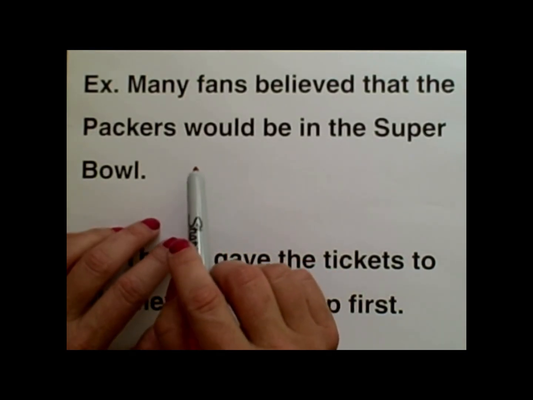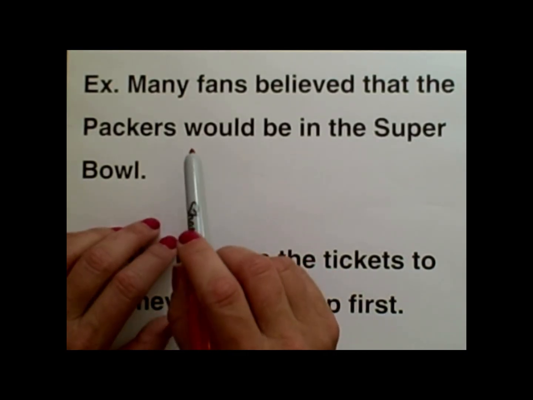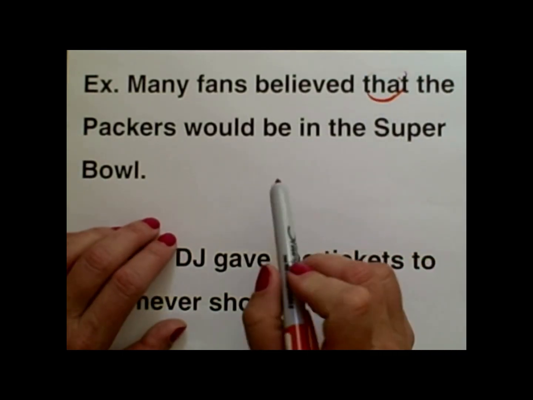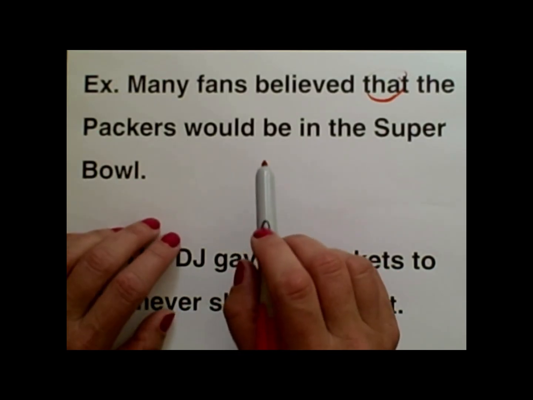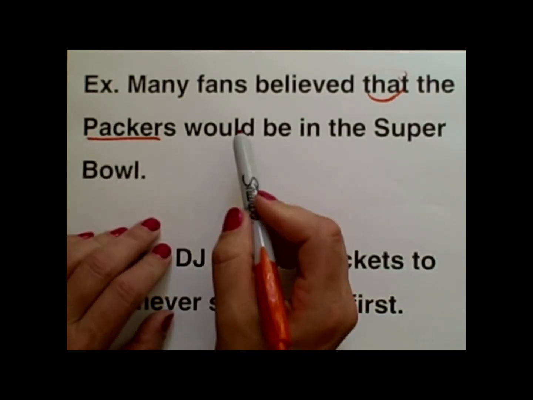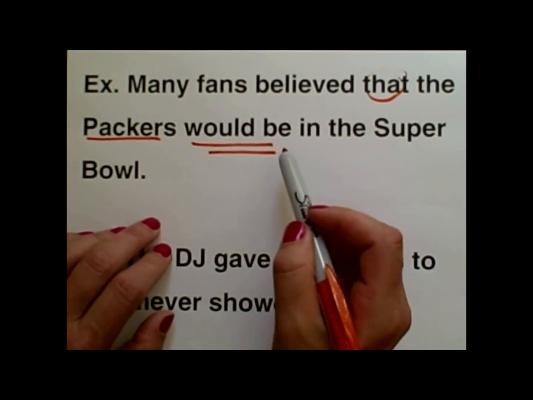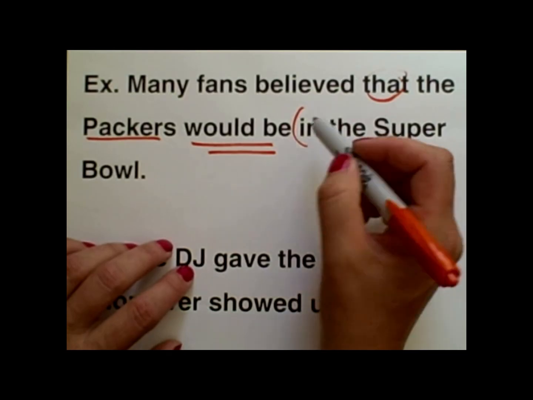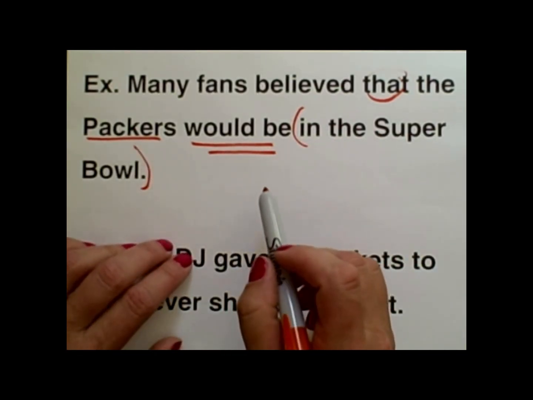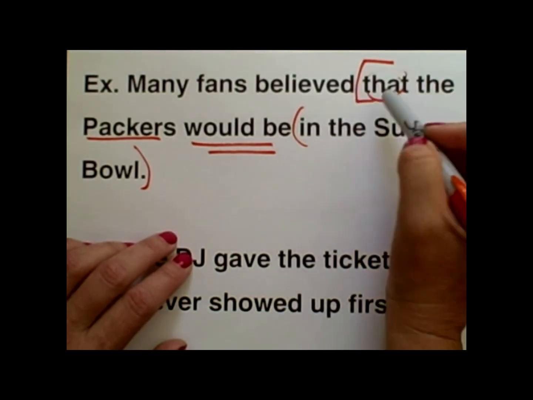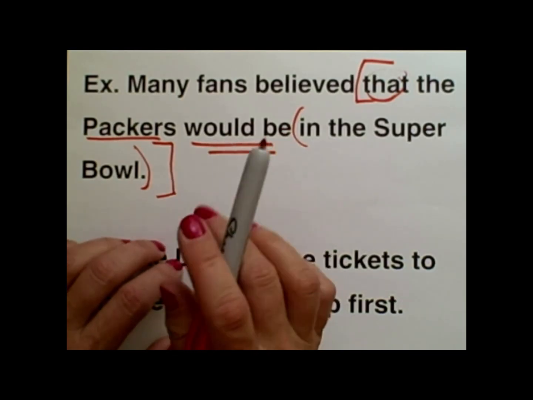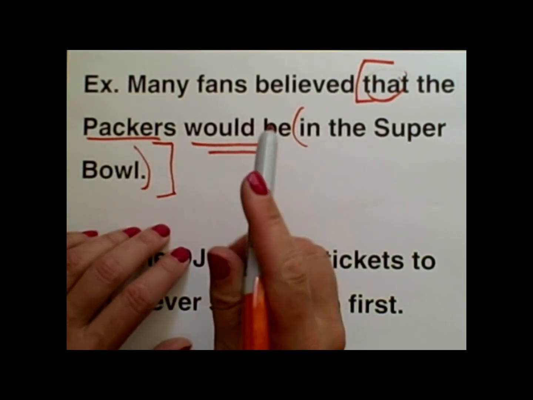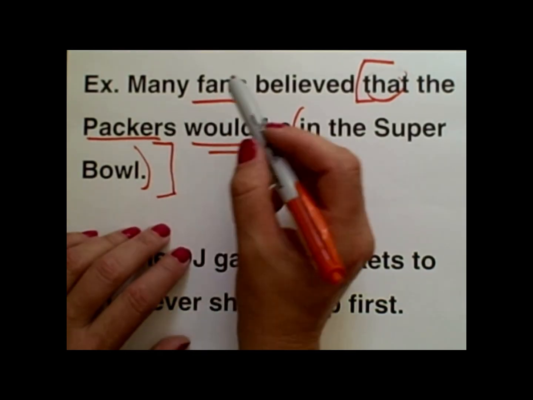Let's look at another. Many fans believed that the Packers would be in the Super Bowl. First, find the trigger word, that. What is the rest of the clause? Probably everything that follows, but let's look for a subject and a verb. Subject, Packers, verb, would be, and then we'll include the prepositional phrase in the Super Bowl. So our noun clause is that the Packers would be in the Super Bowl. How is it functioning in the sentence? Let's see. The subject of the overall sentence is fans, and the verb is believed.